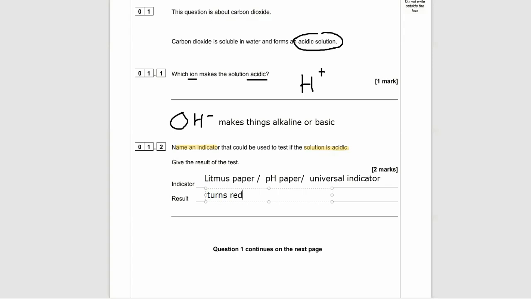Litmus paper goes blue to red. pH paper is normally an orange color. Universal indicator is a dark green color, and it's a solution which you use a dropping pipette with, but they all turn red in strong acids. Okay, that's yes.